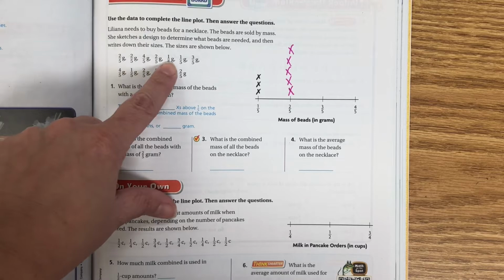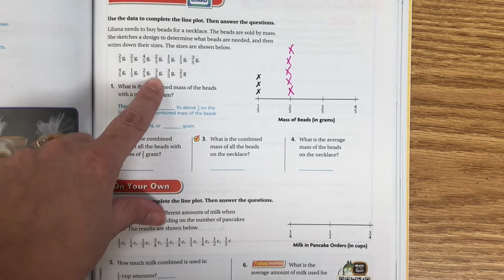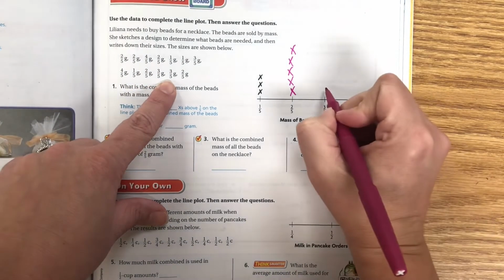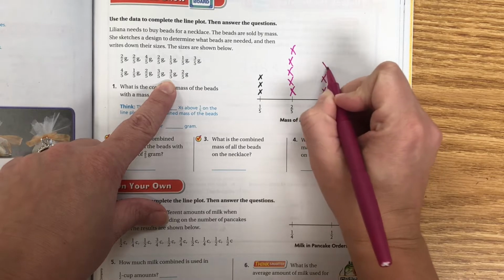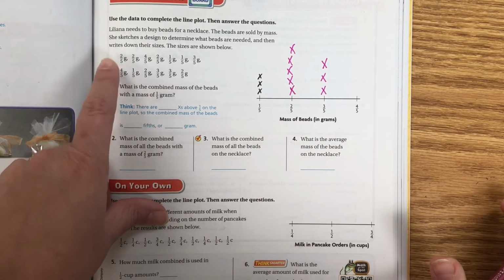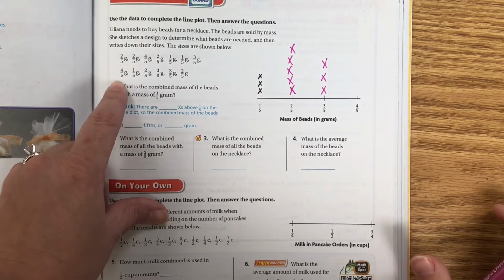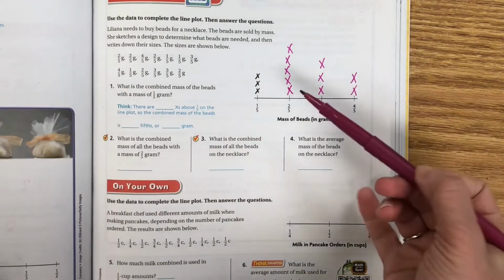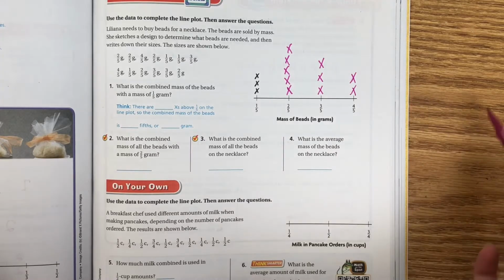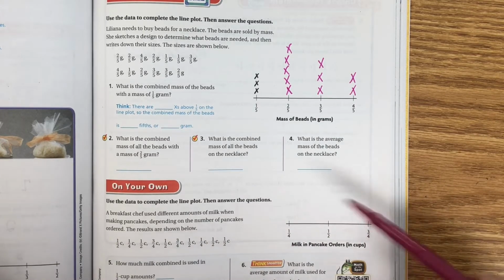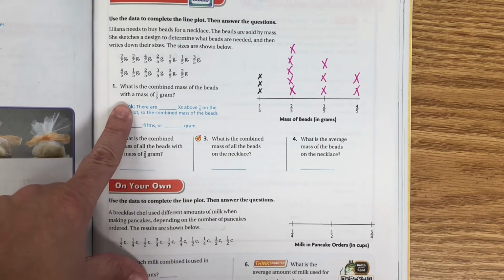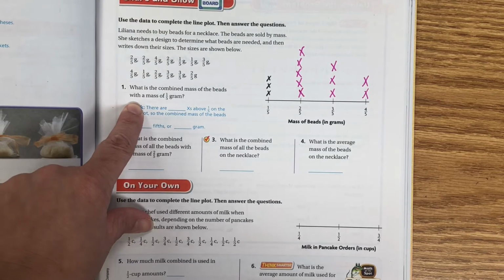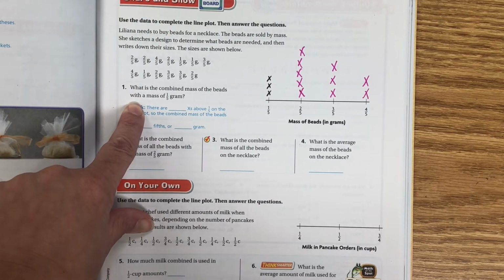3/5. 1, 2, 3. So I'm going to make 3 X's here. And then 4/5. 1, 2. So I'm going to make 2 X's. So I have all of my line plot completed. Now I'll just have to use my line plot to answer the questions. Question number 1. What is the combined mass of the beads with a mass of 1/5 gram?